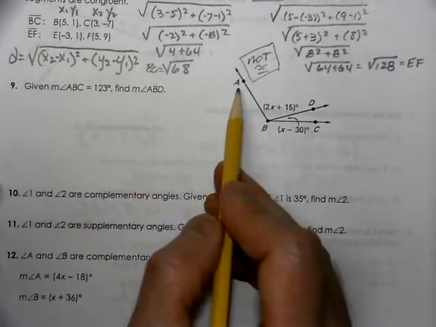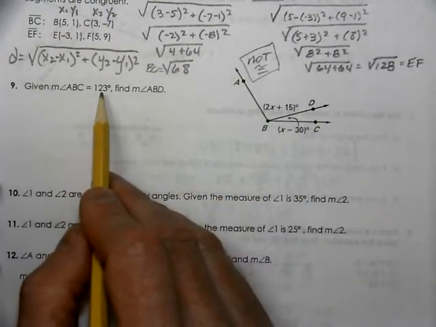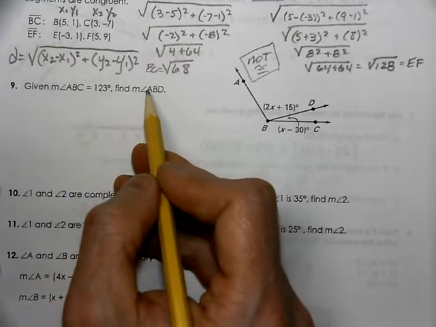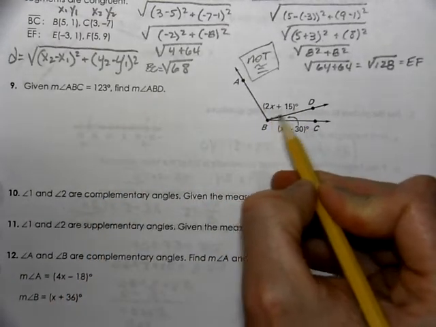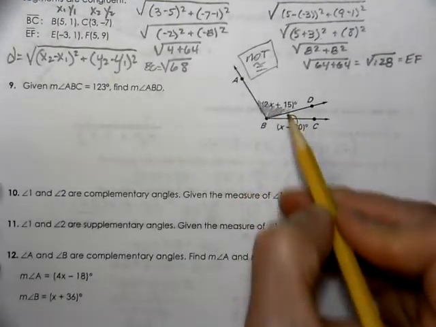We're given our triangle, our angle ABC. It's 123 degrees. We're going to find the measurement of ABD. That is this angle right in here.